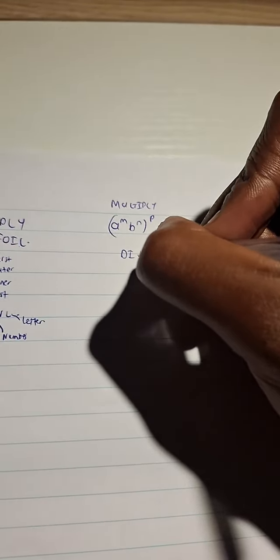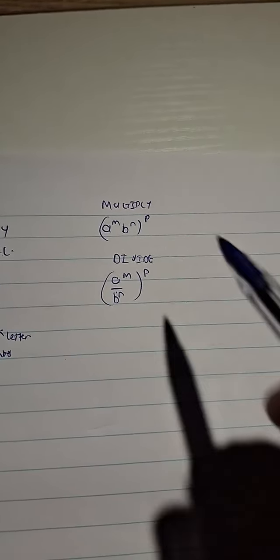That law only applies if the relationship between two bases is multiply, and if the relationship between the bases is what? Divide. You see, guys, when that is the case, what Lusanda has said becomes true.